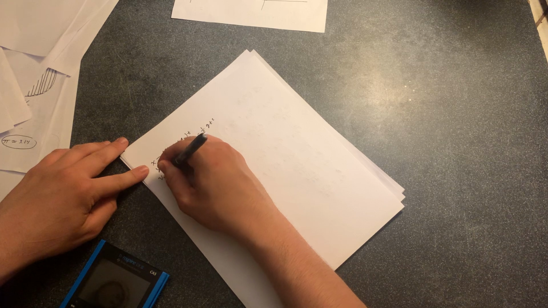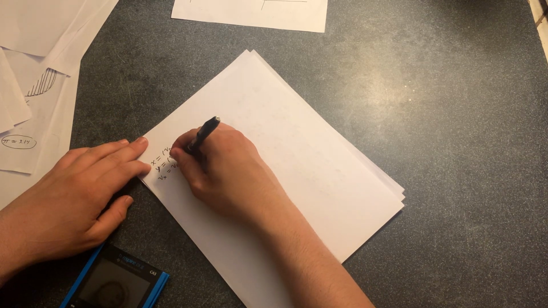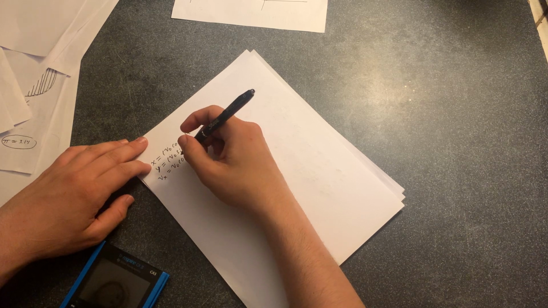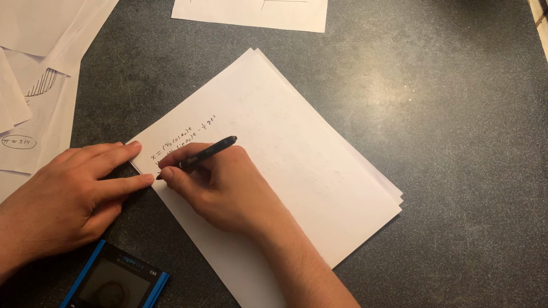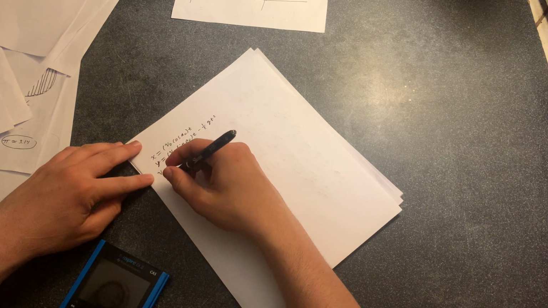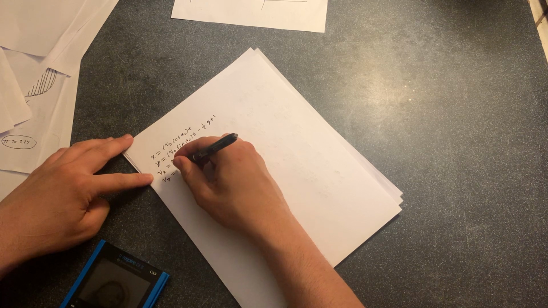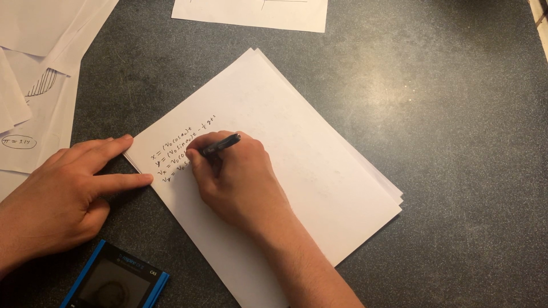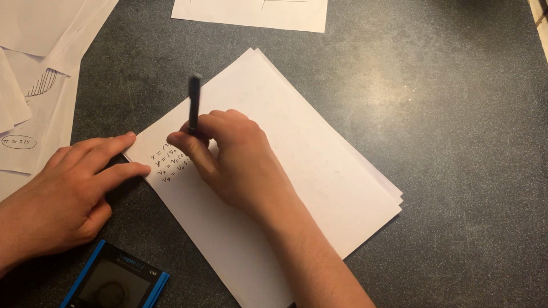V sub x is equal to v initial cos of alpha initial. And then v sub y is equal to v initial sine of alpha initial minus g t.